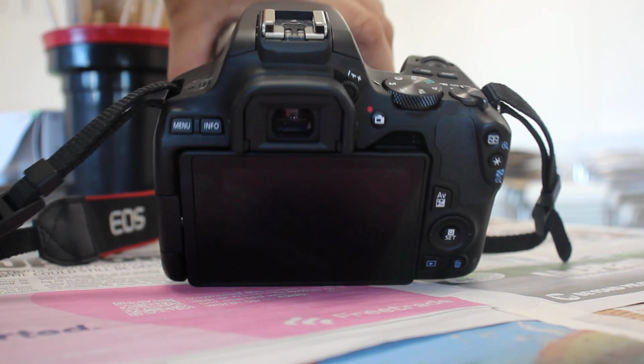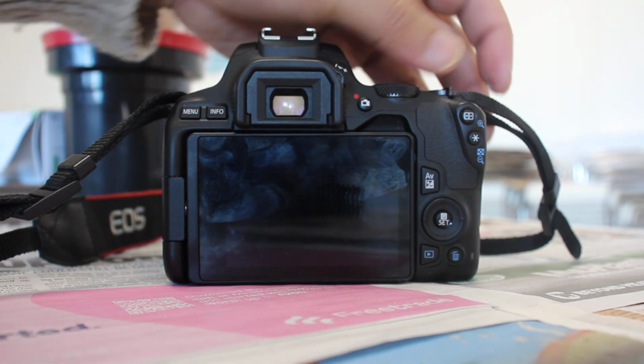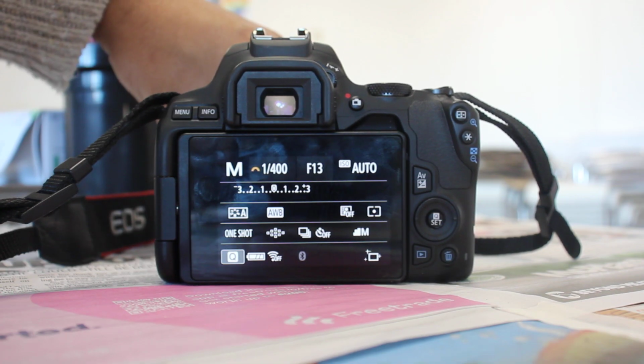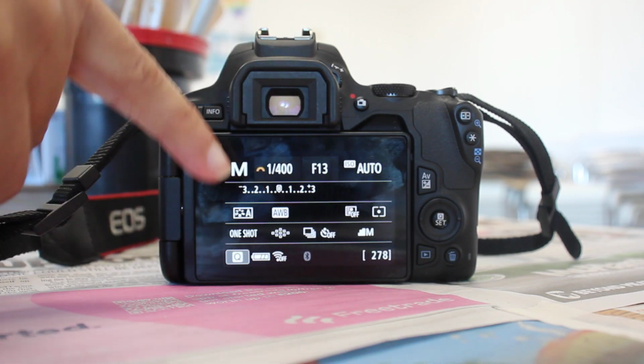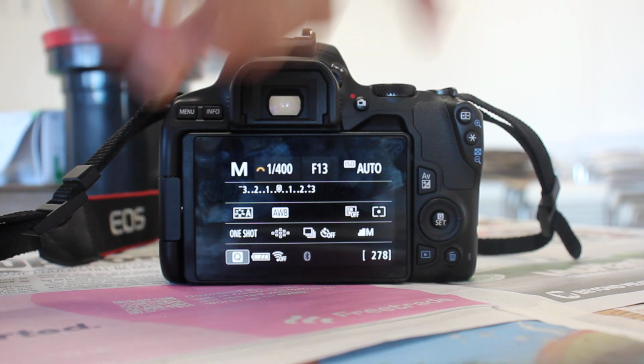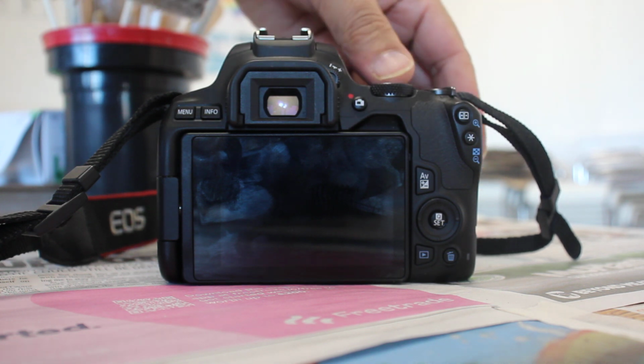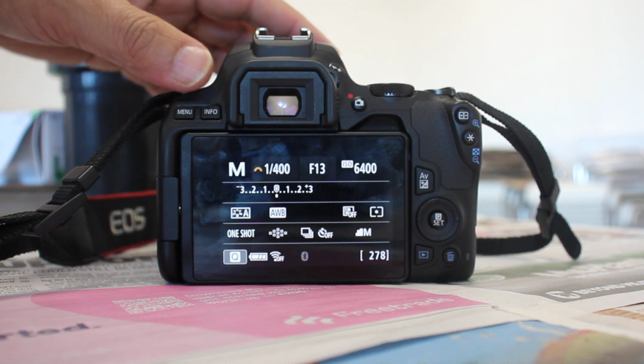So to switch the camera on, obviously you've got your switch on and off there, so switch the camera on. And straight away you can see my LCD screen, and here's my shutter, here's my aperture, and here's my ISO. Those are the three things that I want to sort of control today. So again, if you press the half button, it should come back on.